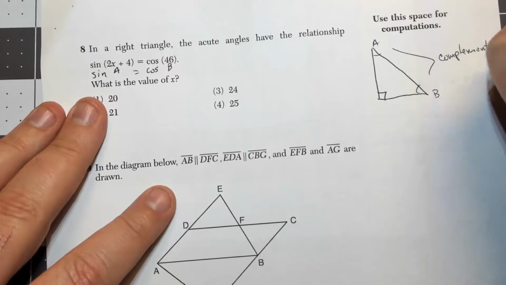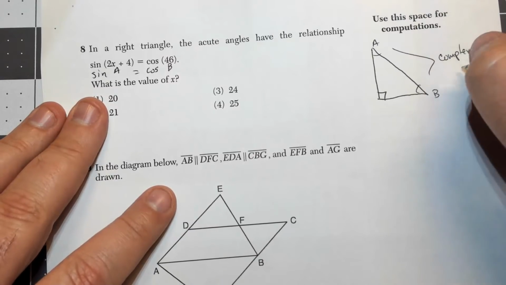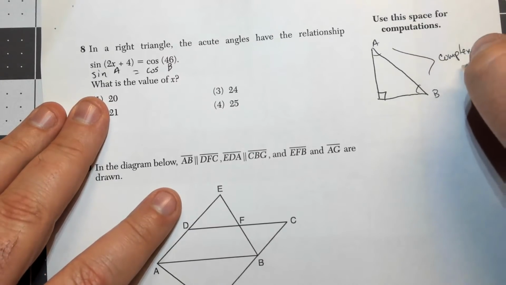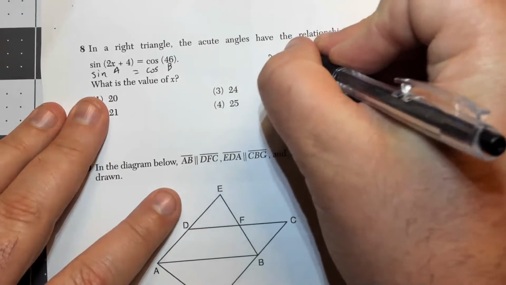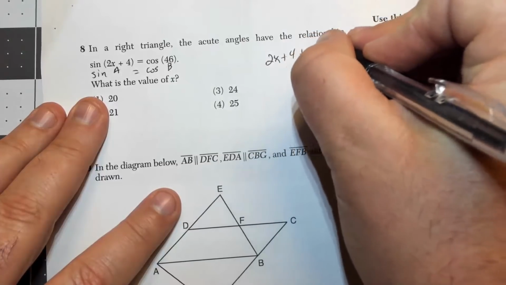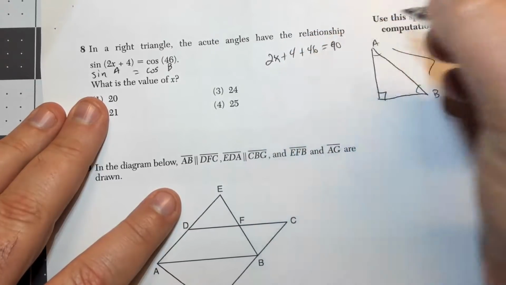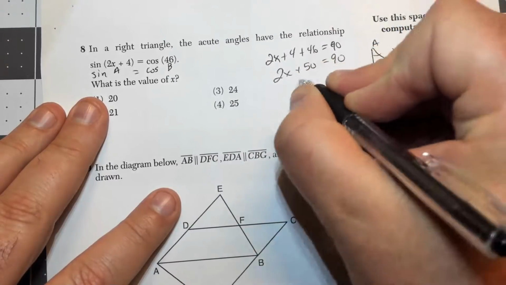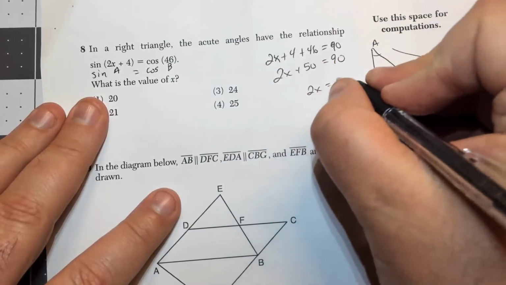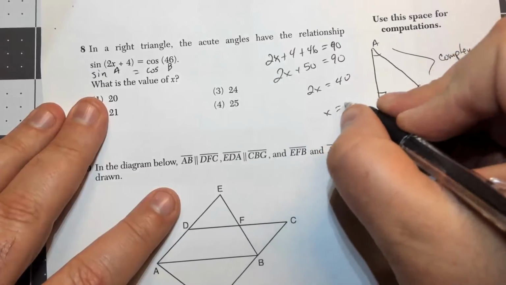Complementary doesn't mean they tell each other they have nice clothes on or shoes or something like that, but that they add to 90. So we want to take 2x plus 4 plus 46 and add it to 90 and solve. So we get 2x plus 50 is equal to 90. We'll move that 50 over to get 2x is equal to 40, and then x is going to equal 20.